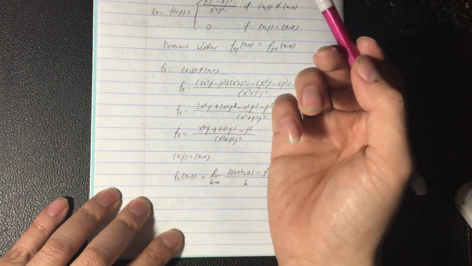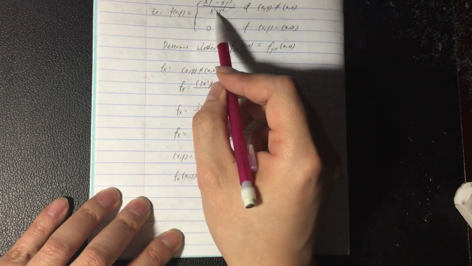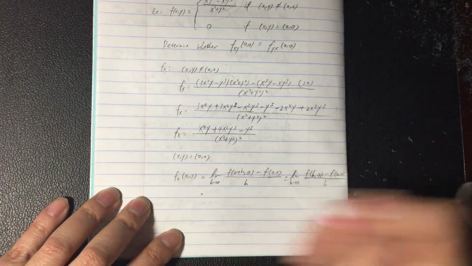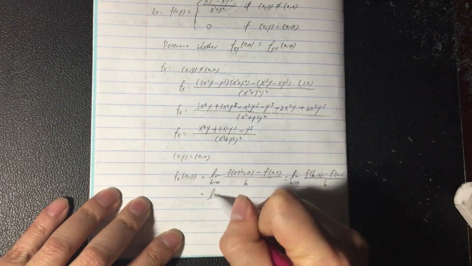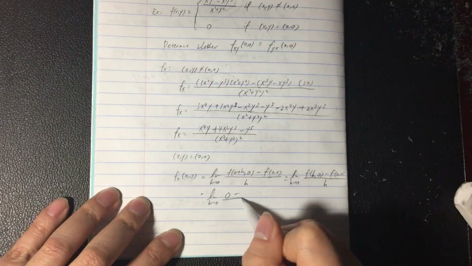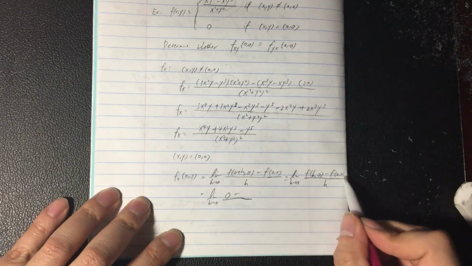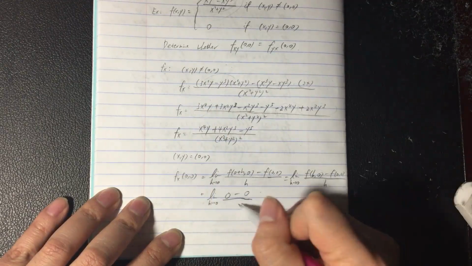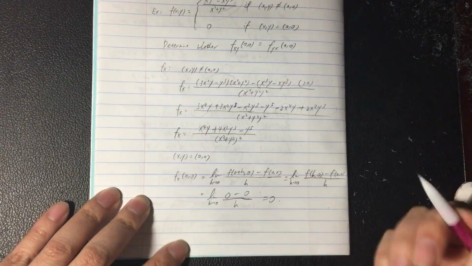If I plug in 0 for y, the entire numerator is 0. The denominator is h squared. 0 over h squared is 0. That equals the limit as h approaches 0 of 0 minus f of 0, 0. f of 0, 0 is also 0, over h, which is 0.